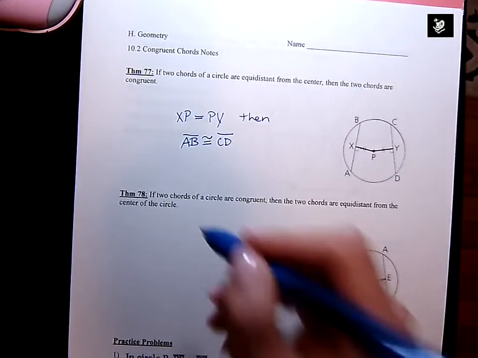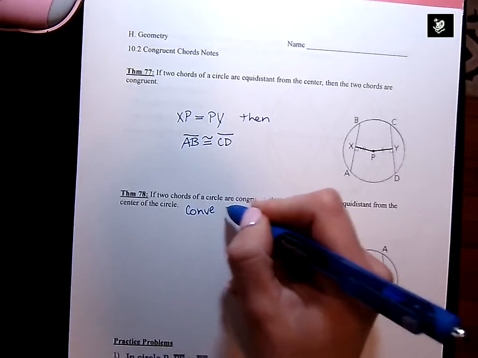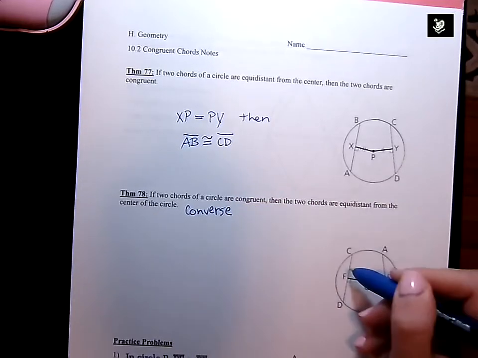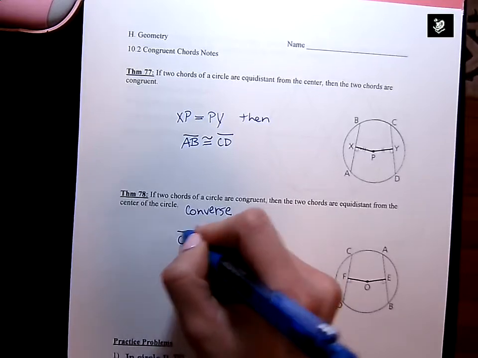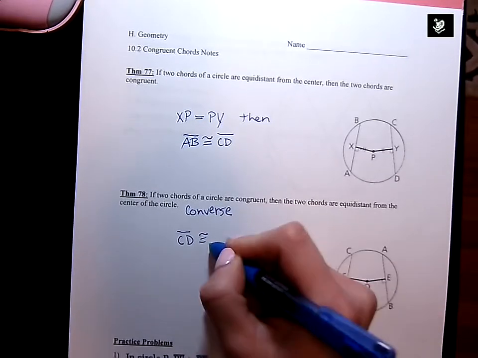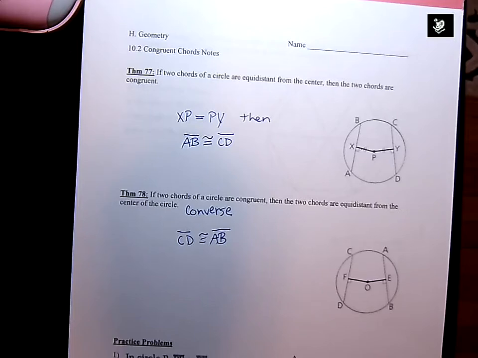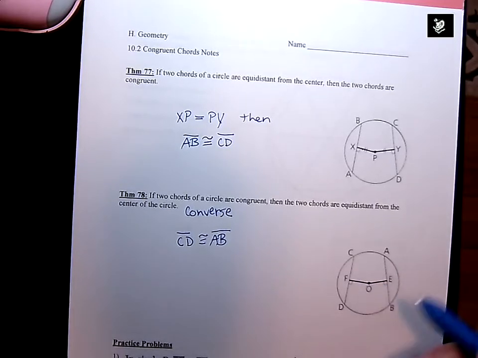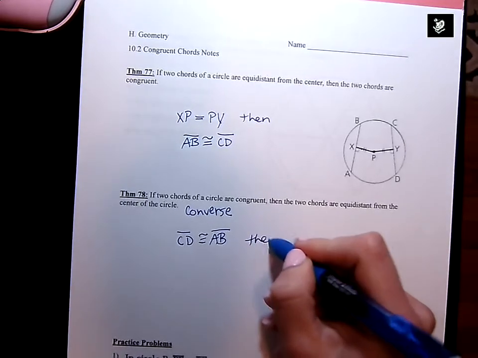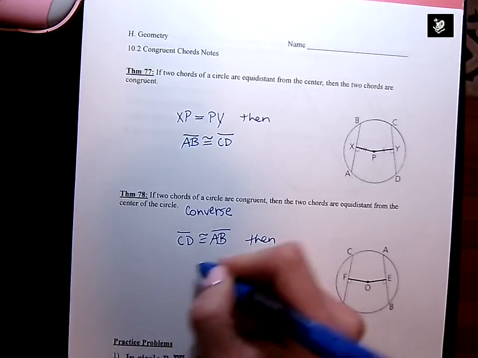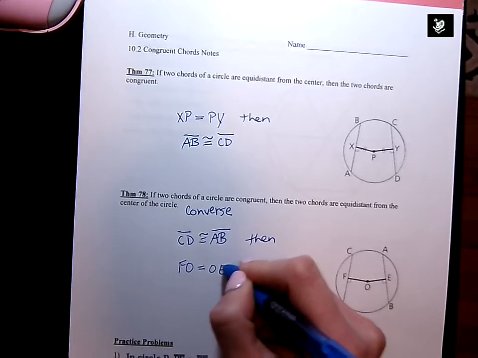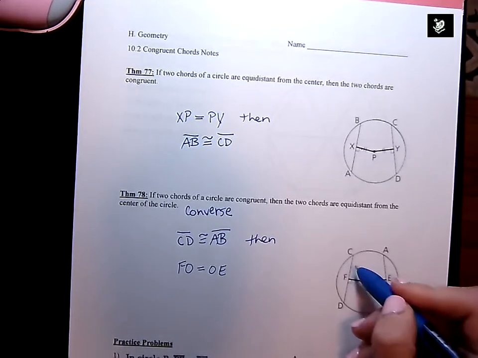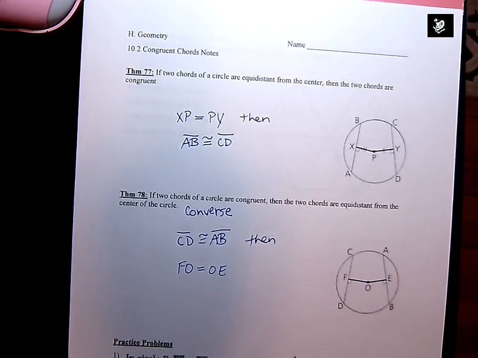The converse of that is theorem 78. If the two chords are congruent to each other, so CD is congruent to AB, then the two chords must be equidistant from the center. So then FO is equal to OE. So those are our two theorems for 10.2. So I'm just going to do two short practice problems.